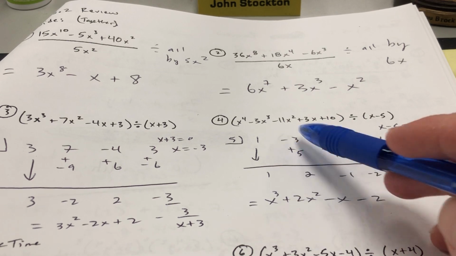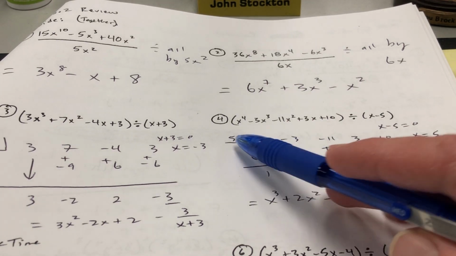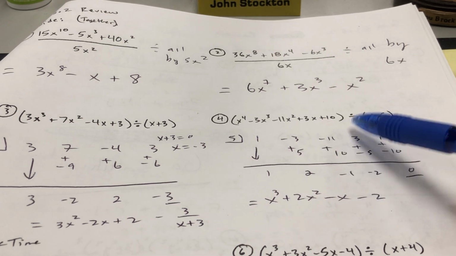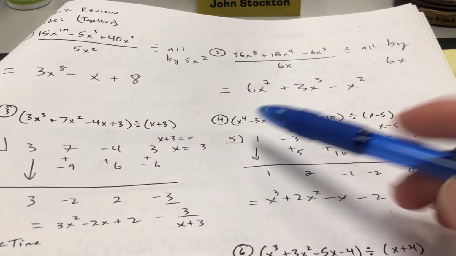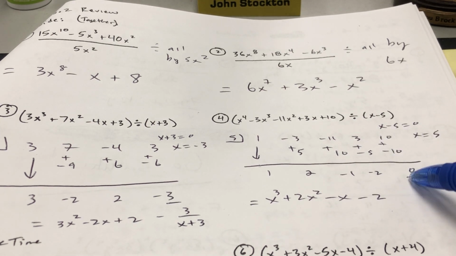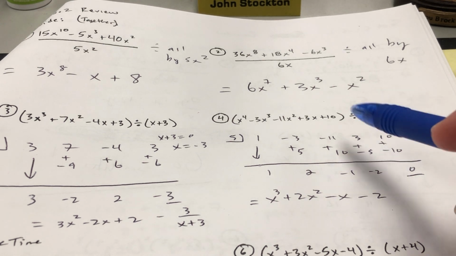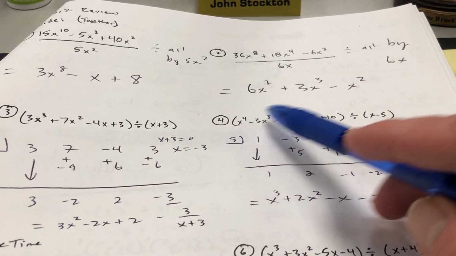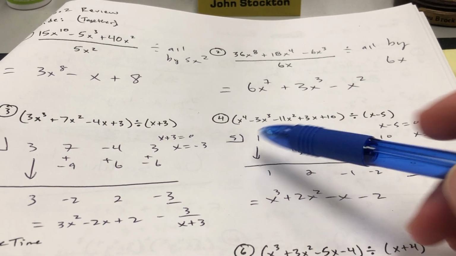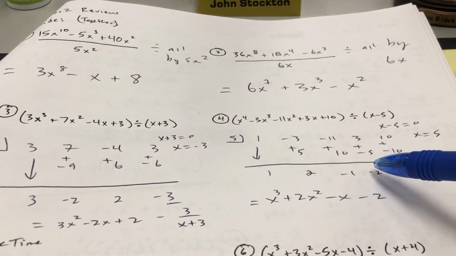5 times 1 is 5. Add them up. 2. 5 times 2 is 10. Add them up. Negative 1. 5 times negative 1 is negative 5. Add them up. Negative 2. 5 times a negative 2 is a negative 10. Add them up. You get 0. So x minus 5 is, in fact, a factor. X equals 5 is a solution. What's my answer going to be? I have x to the 4th. I divided by x. My answer is going to be 1 power less. X to the 3rd plus 2x squared minus x minus 2.